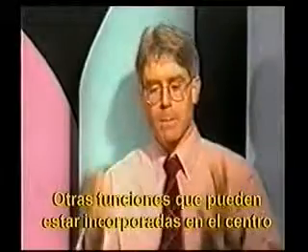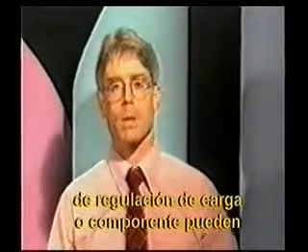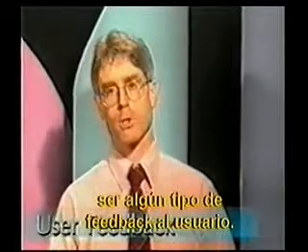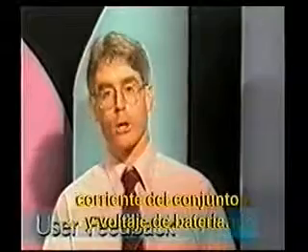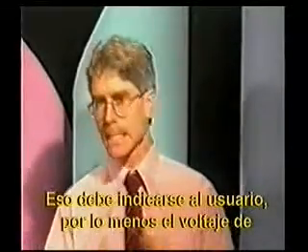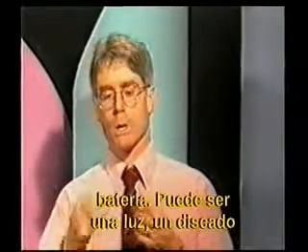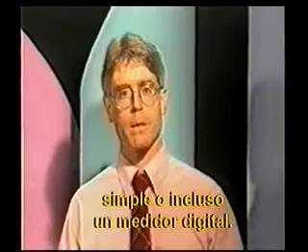Other functions that might be built into our charge regulation center or component might be some sort of feedback to the user. It's at this component where we're measuring array current and battery voltage. That should be indicated to the user, at least battery voltage. So some sort of light or simple dial or maybe even a digital meter would be involved at this point.